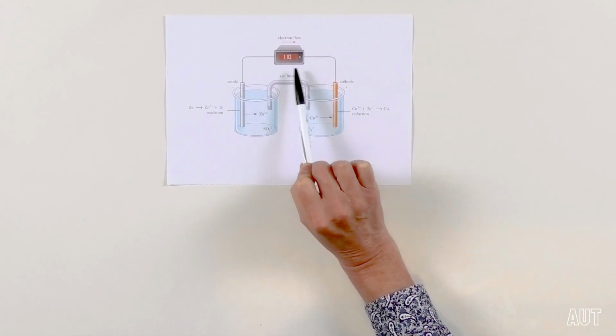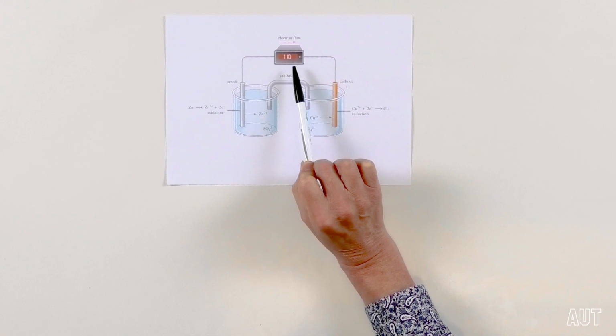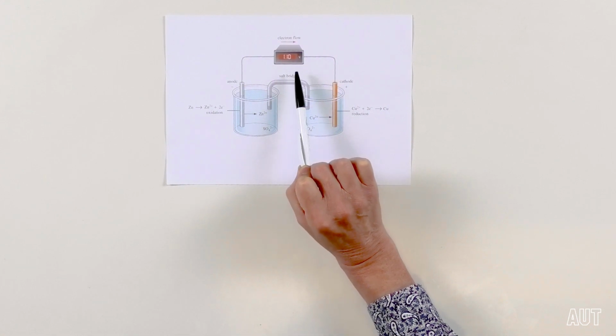Now, if you look at this, this says that the potential difference is 1.1 volts. And so the question that we're going to answer today is, how does that potential difference come about? How does that particular magnitude come about? Why is it 1.1 volts and not 0.3 volts or 2.4 volts or whatever? So we're going to be quantifying electrochemical cells today.